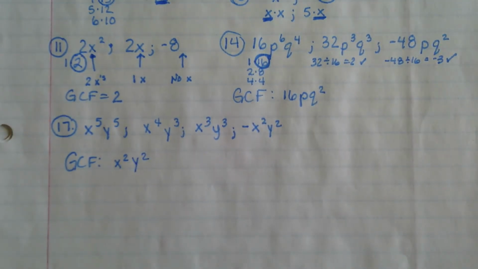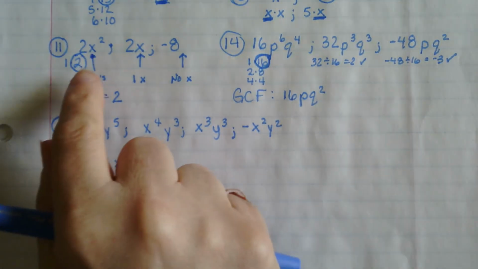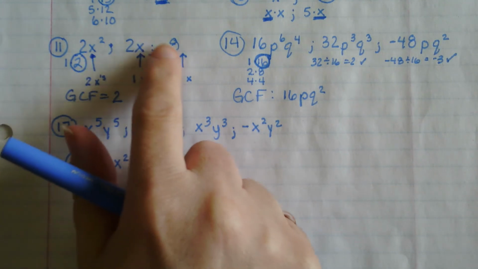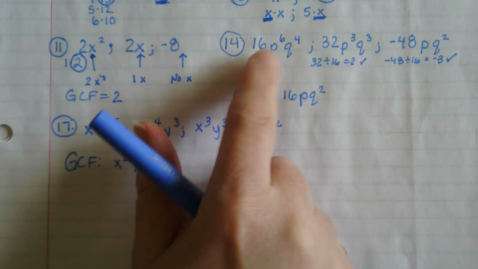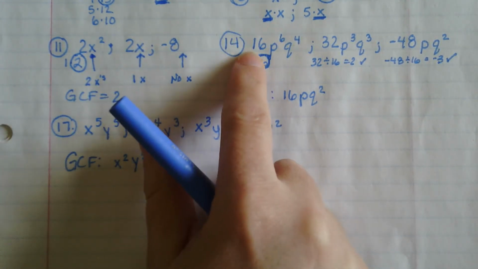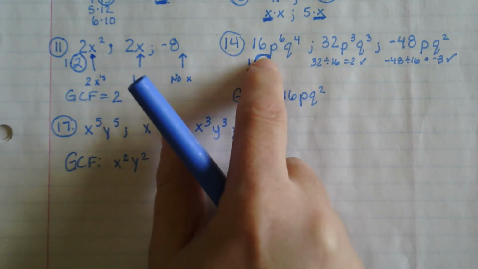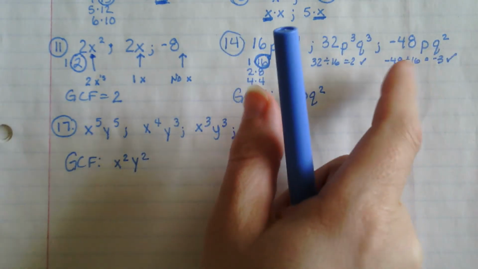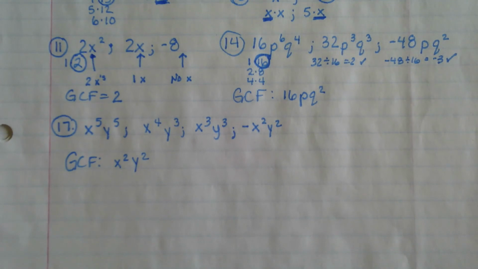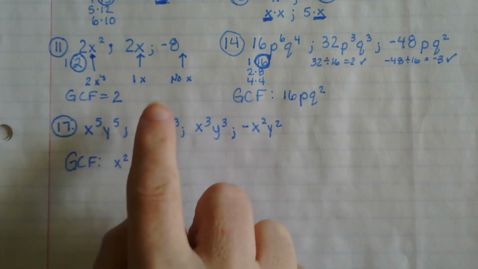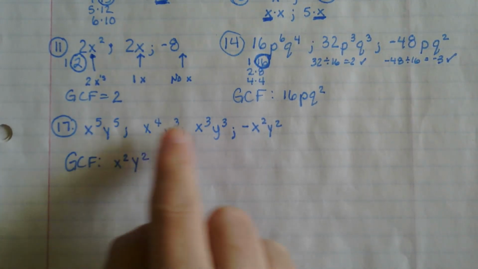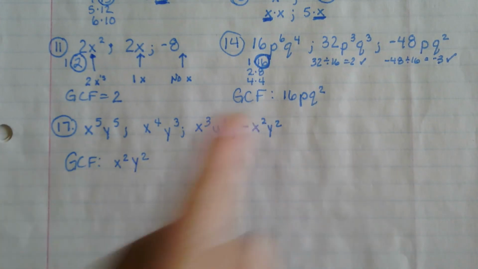So hopefully this helps you to understand how to find GCF. Again, you're looking for the biggest number that divides into all the terms. And we do that by taking the lowest factor, and we write all the factors out. We start with the biggest one, and we divide them all through and see if it works. Then you look at the variables, and as long as they all have the same variable type, you pick the lowest exponent for that.